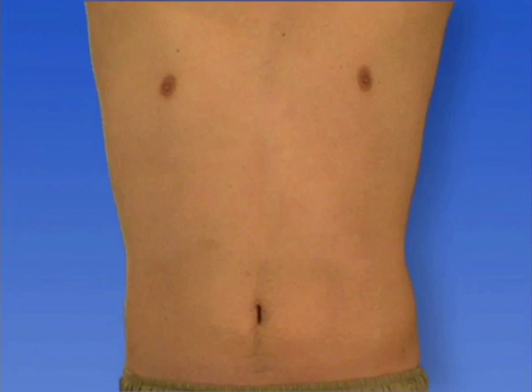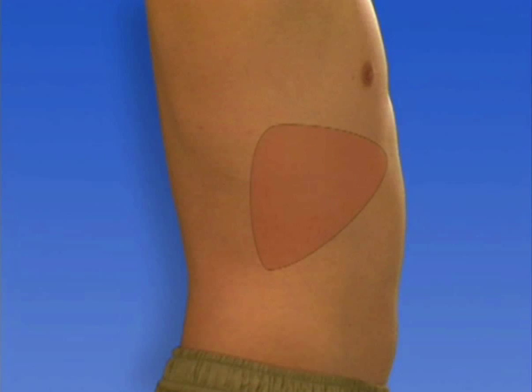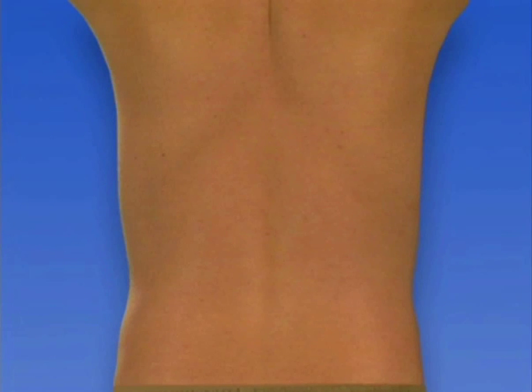Now we'll move on to look at three major organs in the upper part of the abdominal cavity: the liver, the pancreas, and the spleen. The liver occupies the highest part of the abdominal cavity. It's just beneath the diaphragm, which is here.